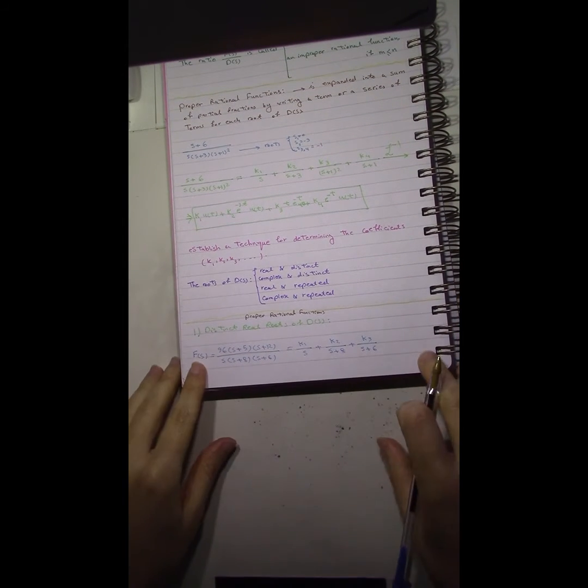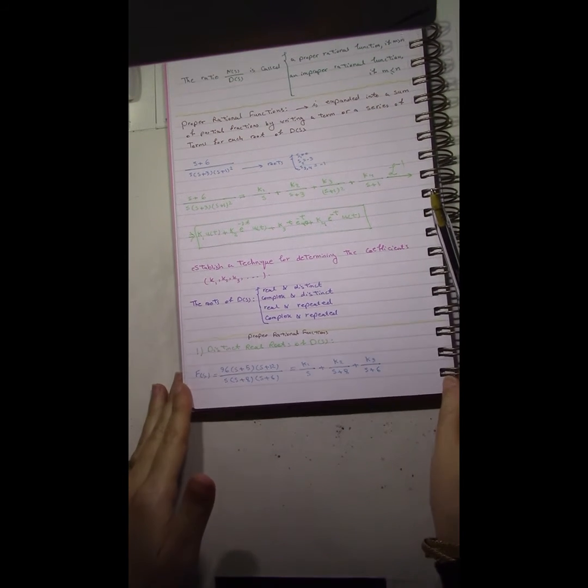So what is the problem now? The problem is that we don't know the values of the K's. So we are going to find values for the K's. How many K's do we have over here? 4 K's. So how do we determine these coefficients?